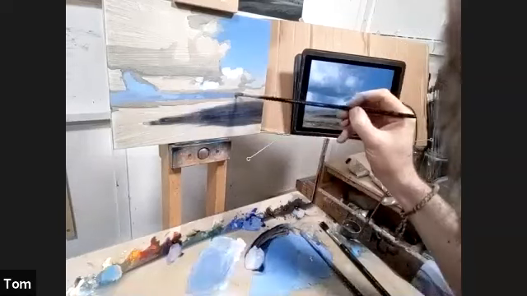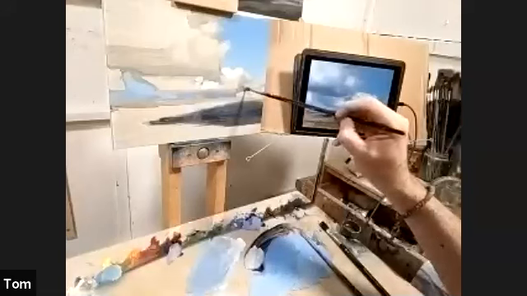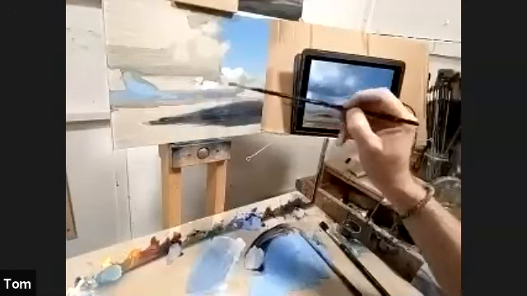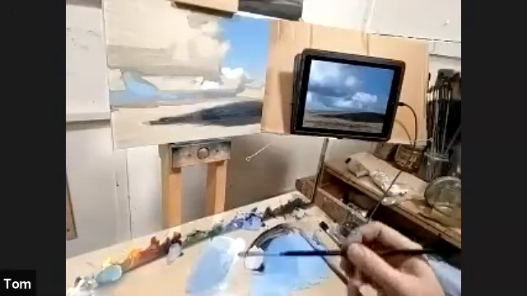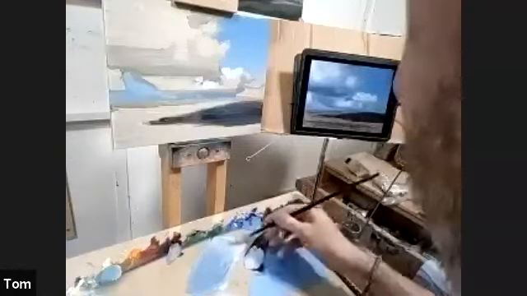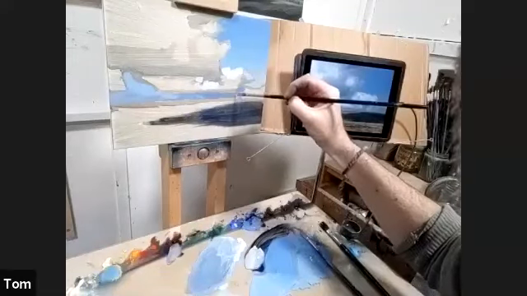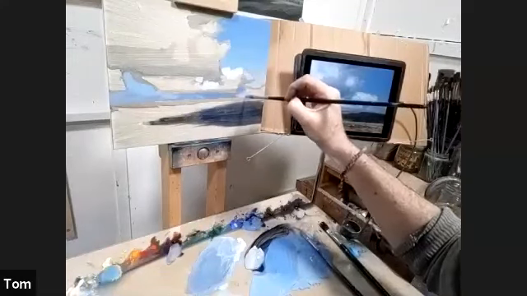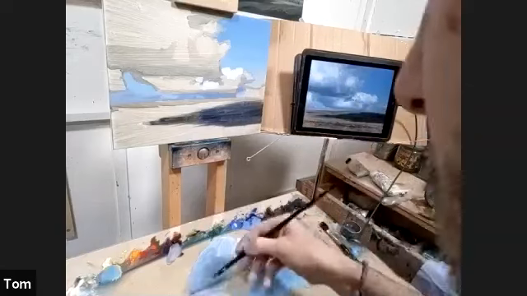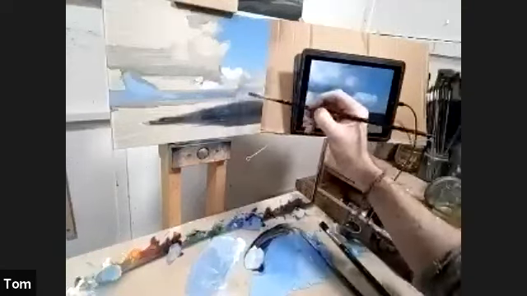All right, and then there's a little chunk up there. So this is almost like the back side of this middle cloud. Okay, that's that dark chunk put in, and then it lightens up again. And then greys out again here.